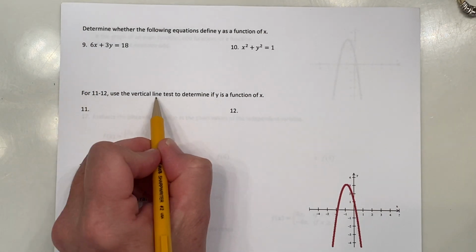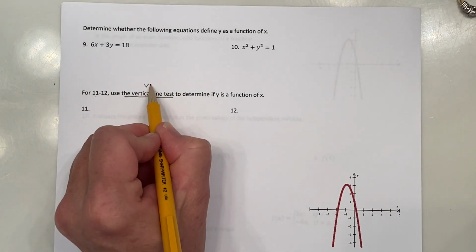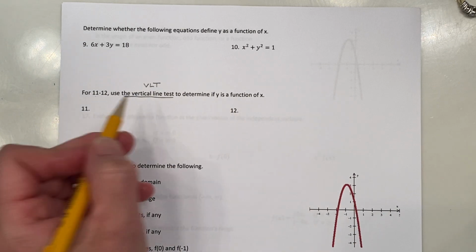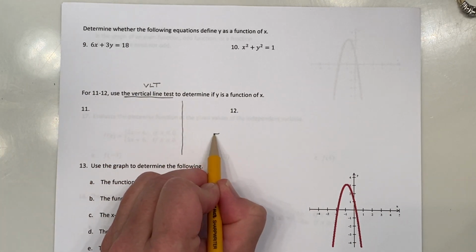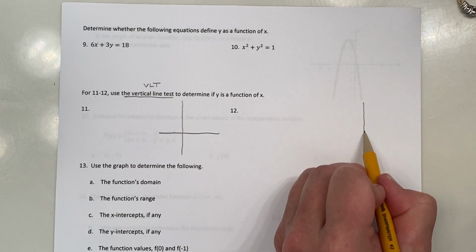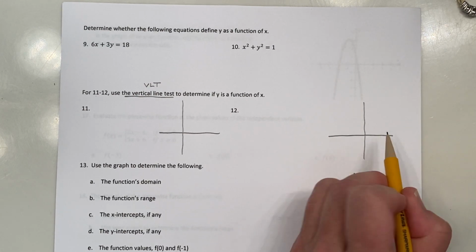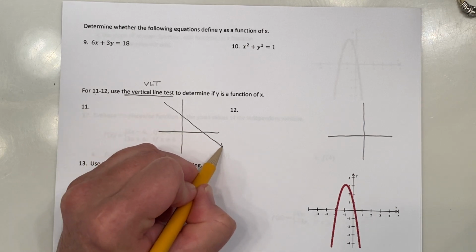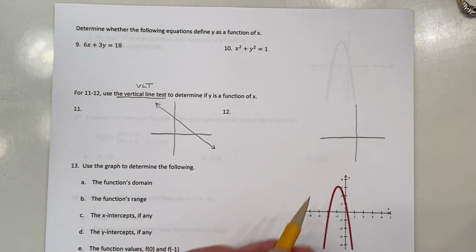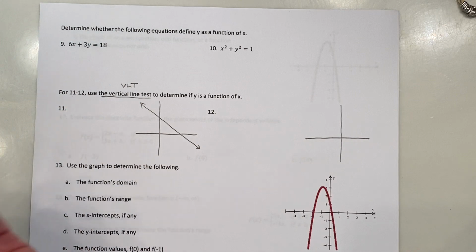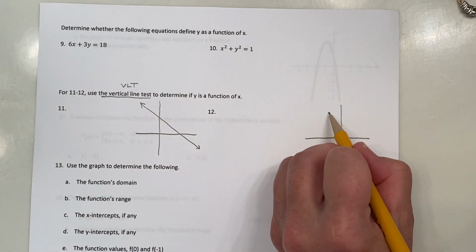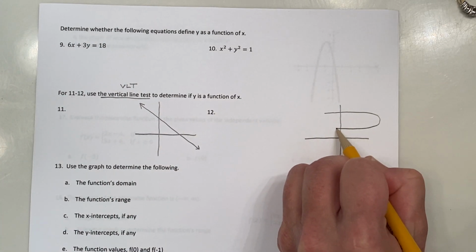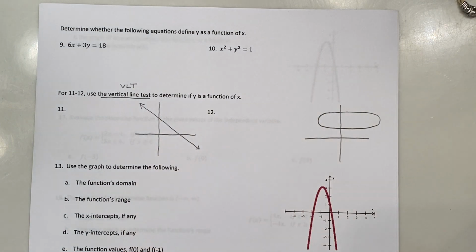For 11 and 12, use the vertical line test, VLT, to determine if y is a function of x. I didn't get a chance to put the graphs on here, so I'm going to make up 2 graphs. Okay, let's say that I've got this linear function here, and then over here, well, I just said it's a function, so I gave it away. And then maybe over here I have a graph. This graph is maybe this oval-shaped figure.